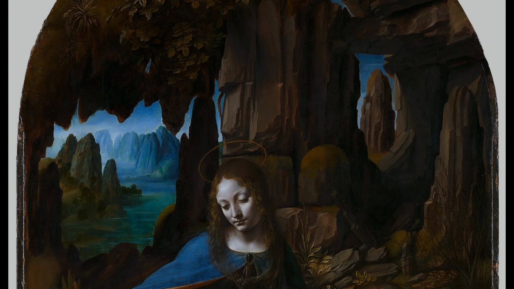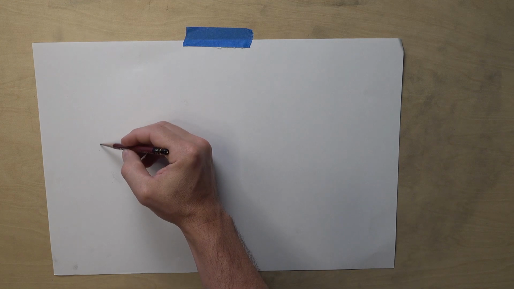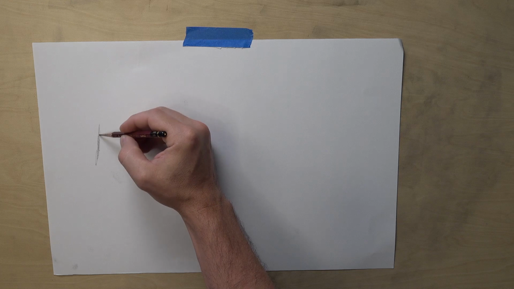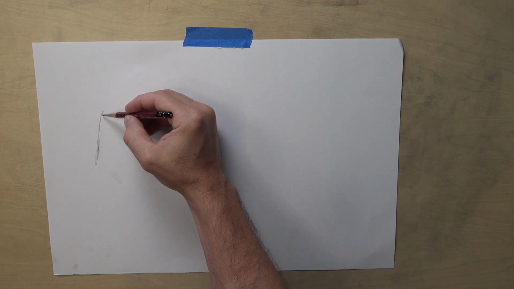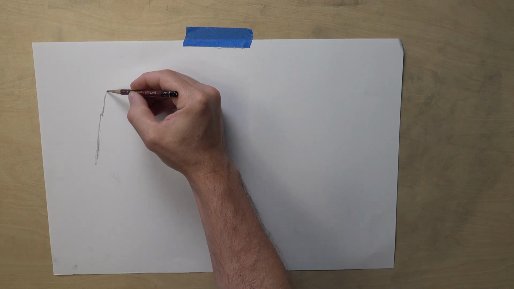So again, we're going to be copying some of the spires that we see in the background of Leonardo da Vinci's Adoration of the Virgin of the Rocks. So I'm going to just start out with a really simple formation. Again, this isn't the meat and potatoes of today's lesson in terms of artistic content, but it's kind of cool to see how he's trying to figure out what is going on here.